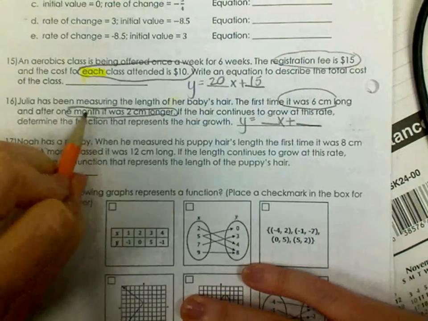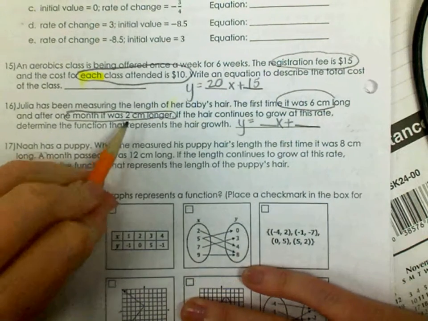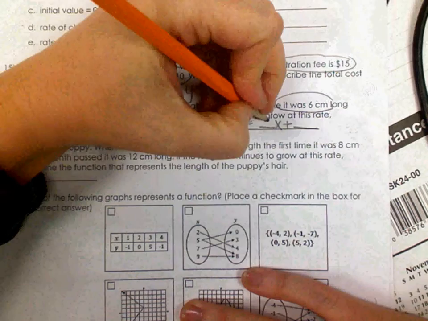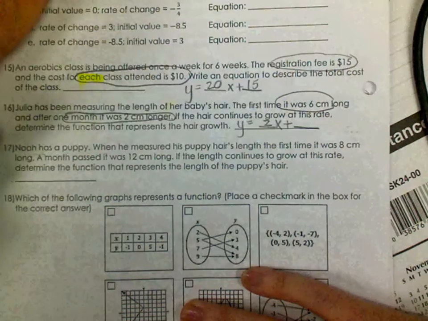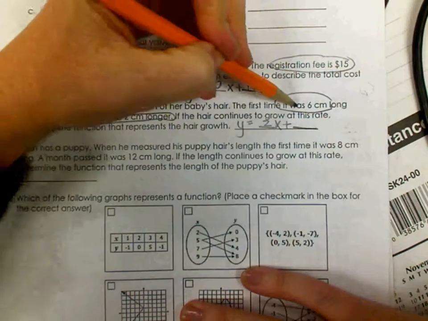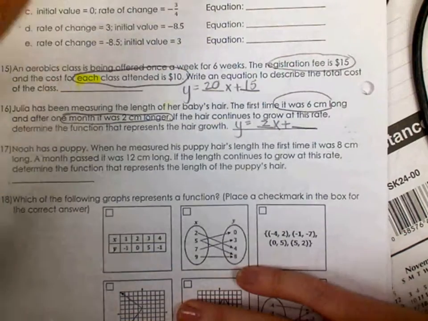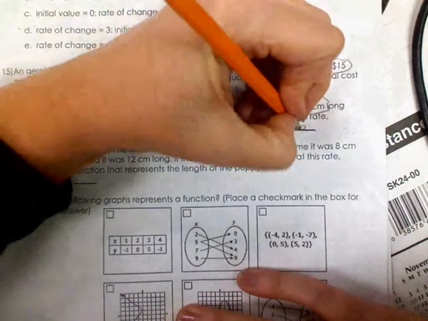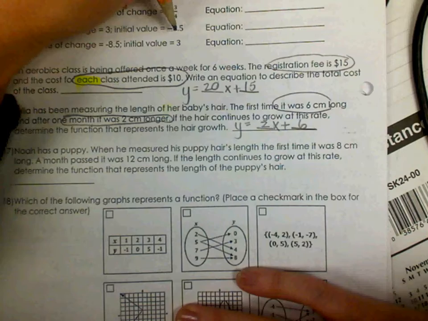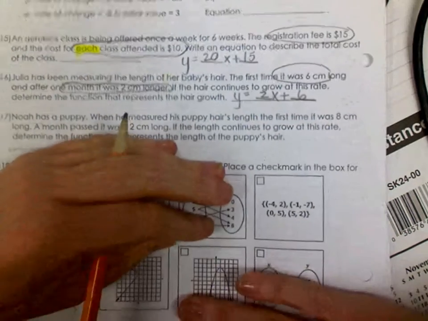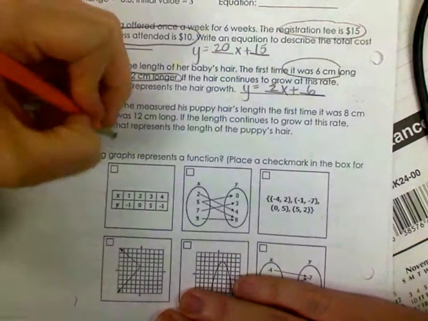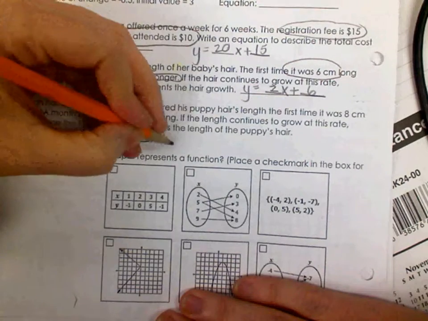Okay, so there's monthly, it grew 2 centimeters. So that's our rate of change, 2 centimeters a month. And then at first, that's the initial amount of the hair. It was 6 centimeters, so that's your initial value. Okay? Y equals blank x plus blank.